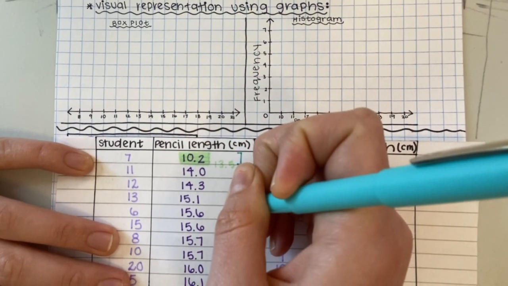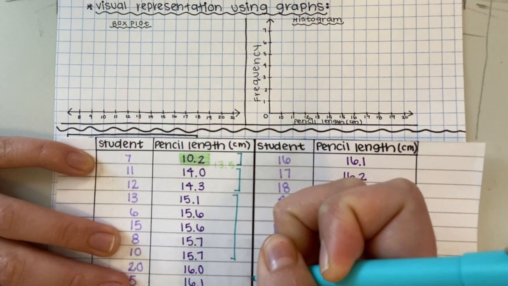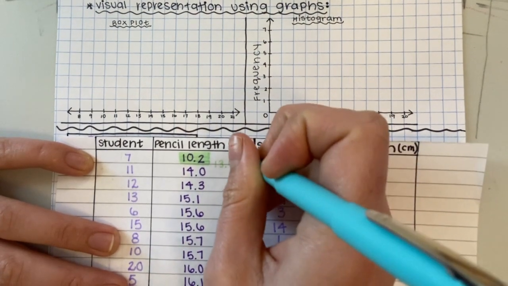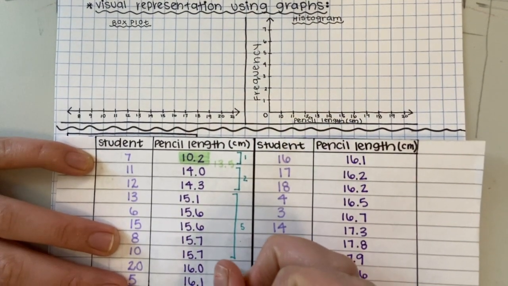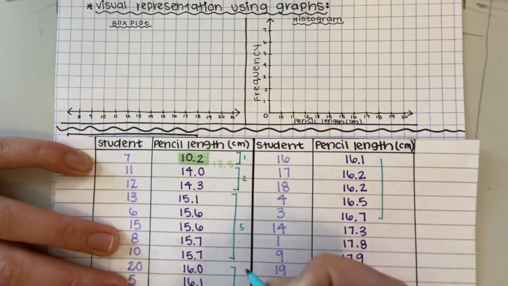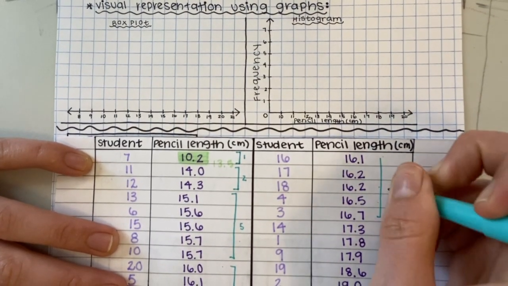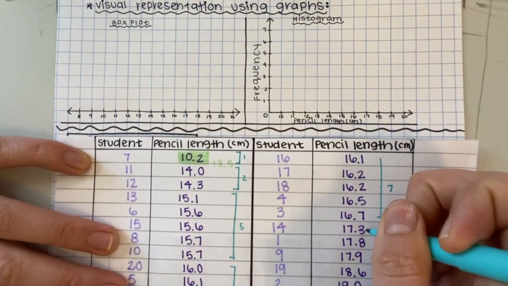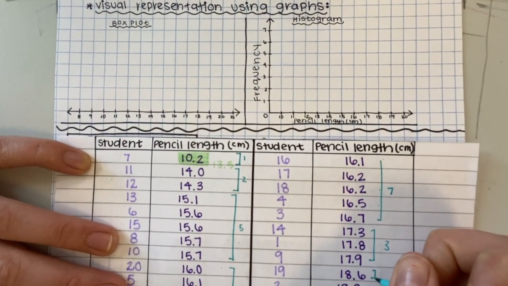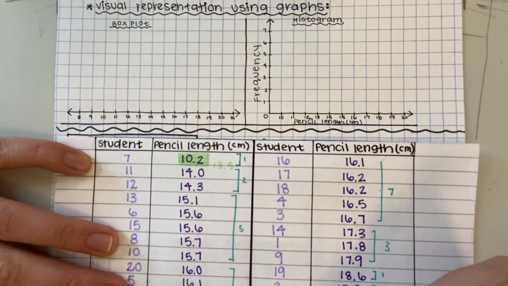From 15 to 16, where we're not including that 16, we have 1, 2, 3, 4, 5. From 16 to 17, we have our most: 1, 2, 3, 4, 5, 6, 7. From 17 to 18, we've got 3. And then from 18 to 19, not including the 19, we have 1, and then 1.